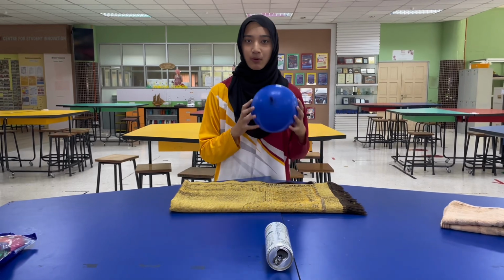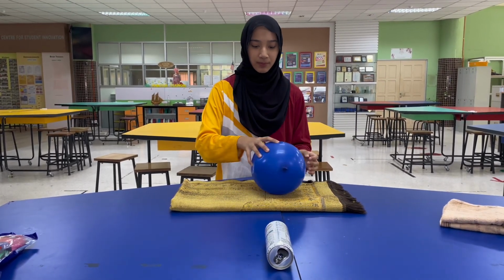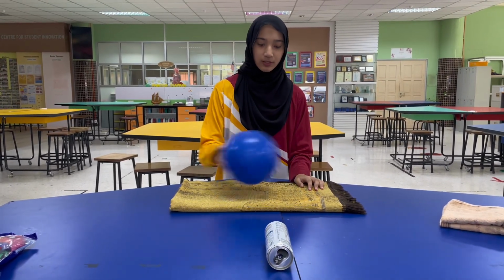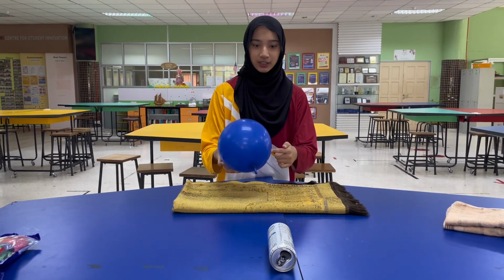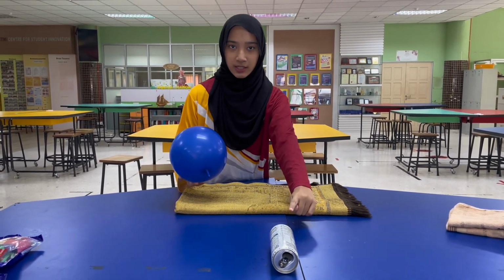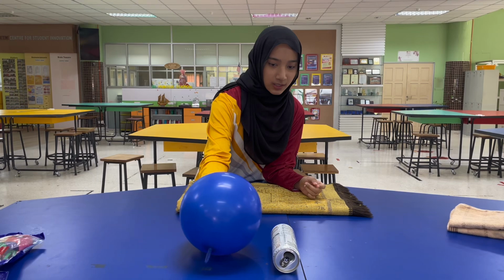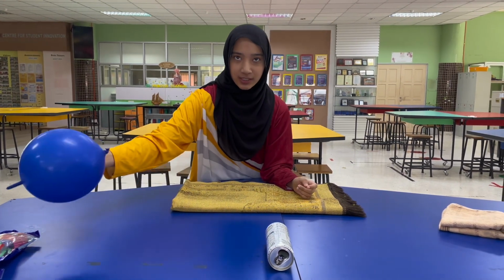So let me explain what happened. First, when we were rubbing the balloon on the cloth, the balloon accumulated negative charge, and then this tin has positive charge. When we place it near, it will be attracted to the balloon.